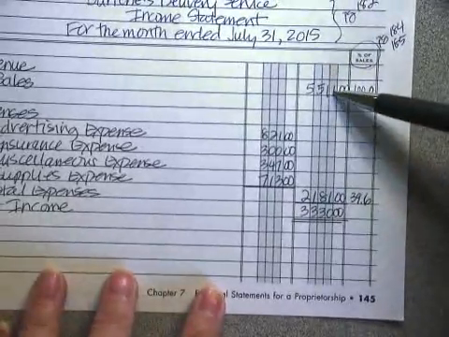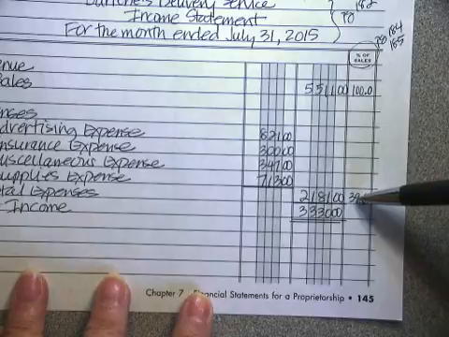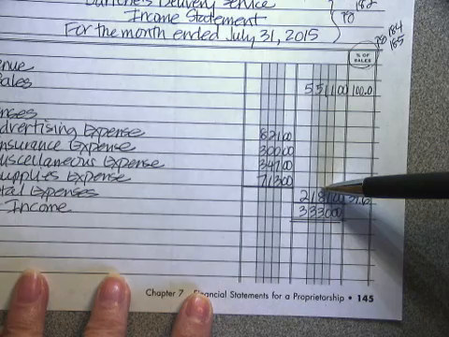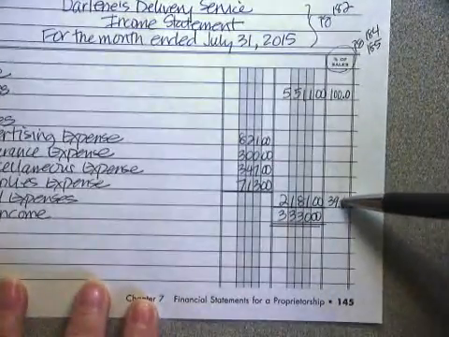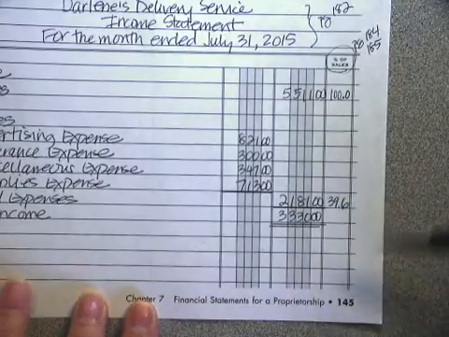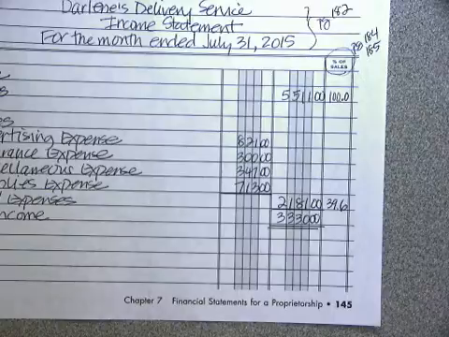Okay. So for every dollar of revenue that we have coming in, 39.6 cents gets paid out in expenses. And then we can compare that to a similar company. What if company XYZ down the road, hey, there's another delivery service in town. Are they spending 39 cents of every revenue dollar towards expenses? That's how you know how you're doing against another company.